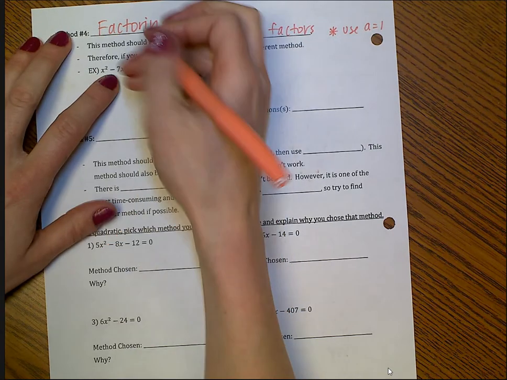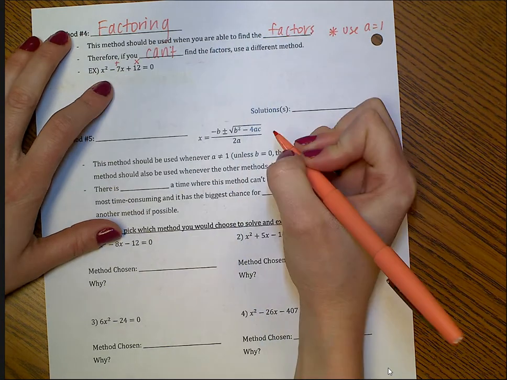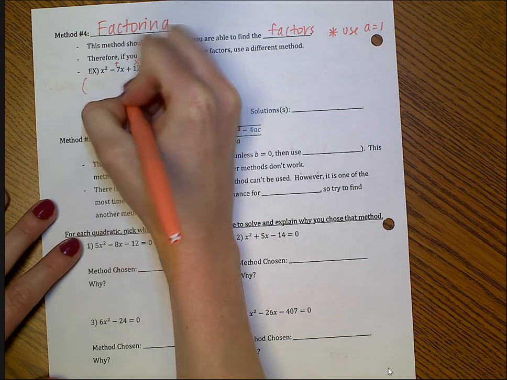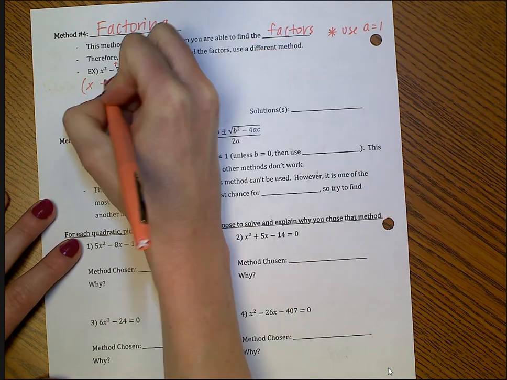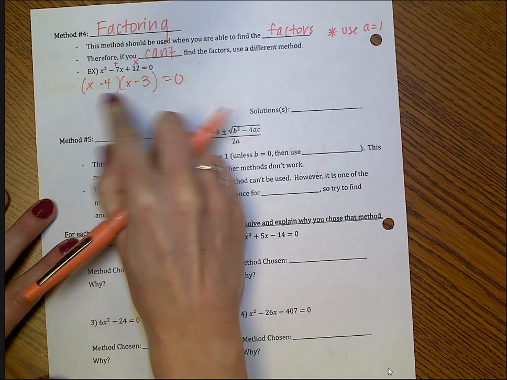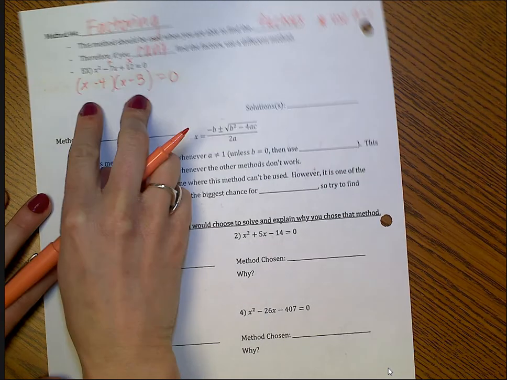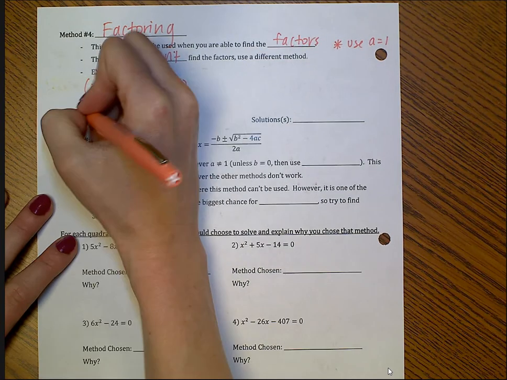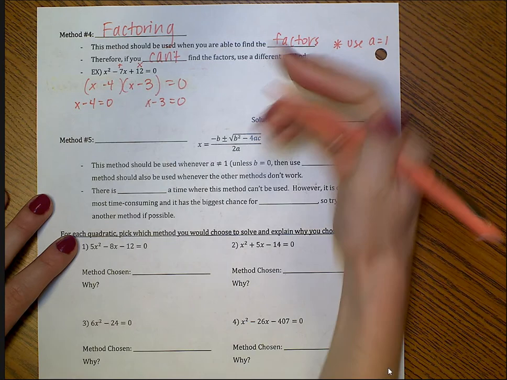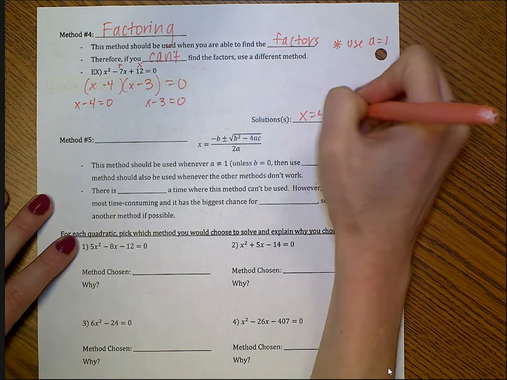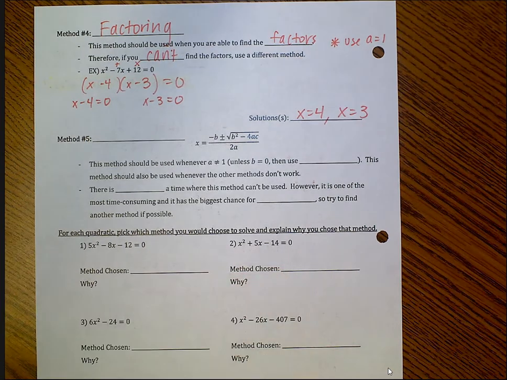You're looking for two numbers that multiply to be the c value, 12, and add to be the b value, negative 7. And it jumped out at me pretty quick. I see that it's -4 and -3. Those multiply to be 12 and add to be -7. So I'm just going to factor this and rewrite it. And then I use the zero product property to write my two equations. And when I solve those, I get my two answers. Okay, so that was pretty easy if I remember factoring.